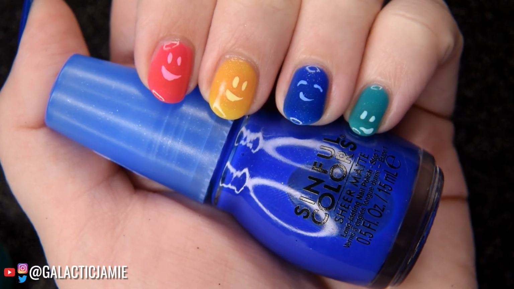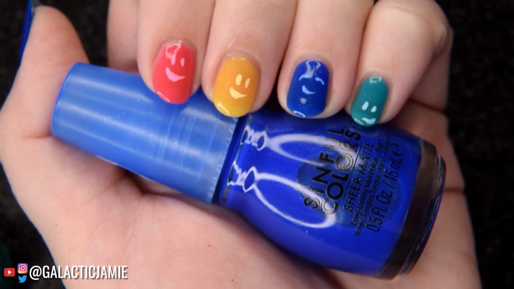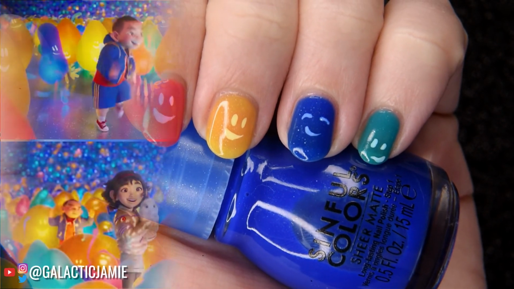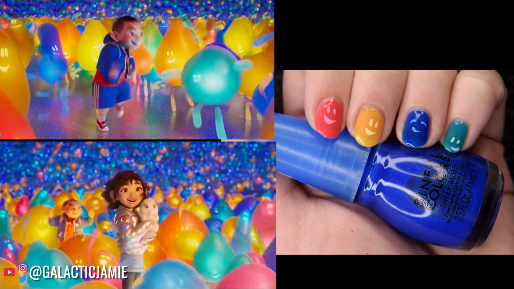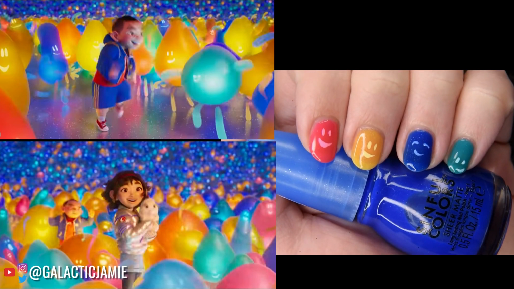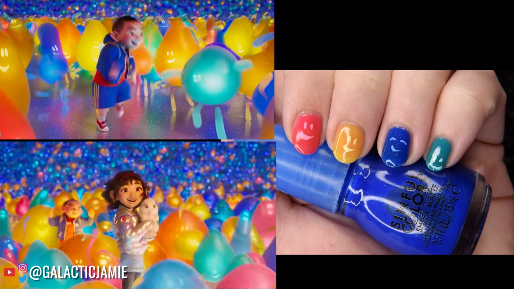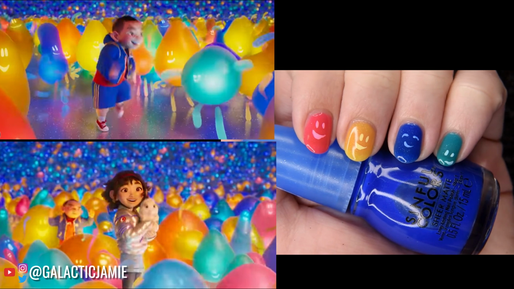So there is the Lunarian manicure. I think it turned out really well. They're really cute and fun. My little daughter loved seeing them because she's obsessed with the movie as well. And here's a comparison. I think my manicure captured the vibe I was going for with this Over the Moon manicure. So that's my little Over the Moon Lunarian manicure.